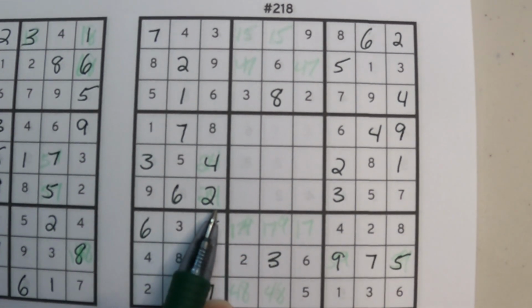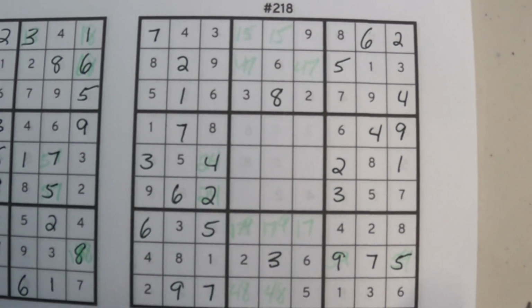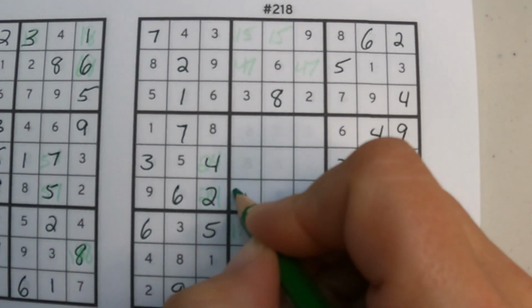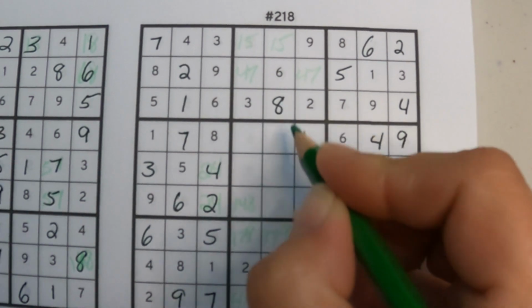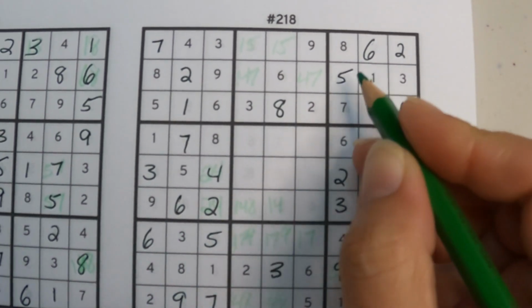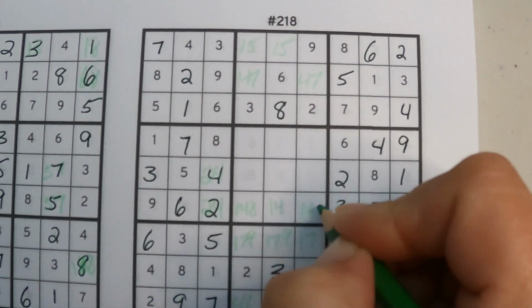For this row now, we're missing 1, 4, and 8. No help here. 1, 4, 8. We've got an 8 here, so 1, 4, and no help here. 1, 4, 8.